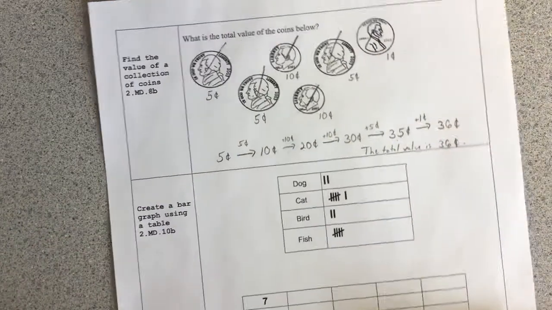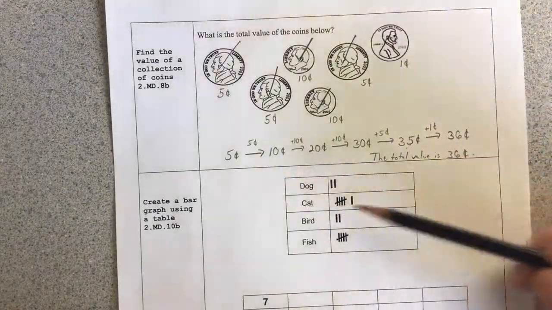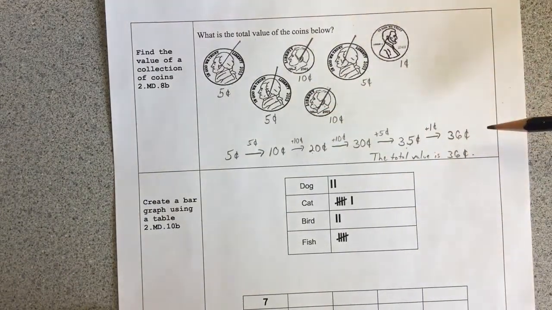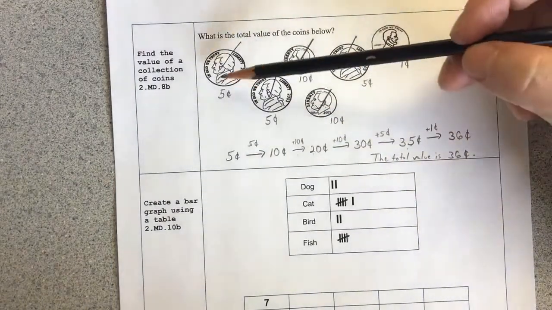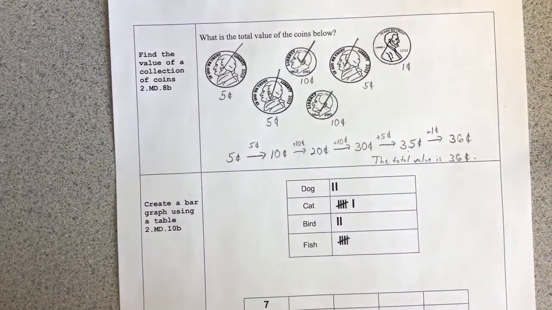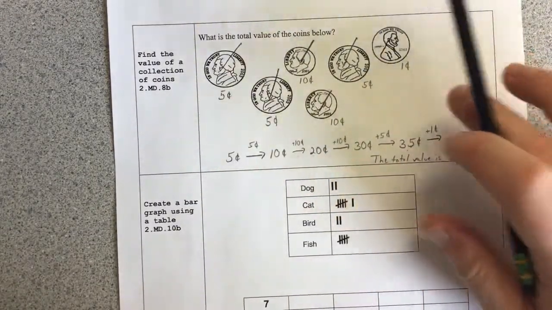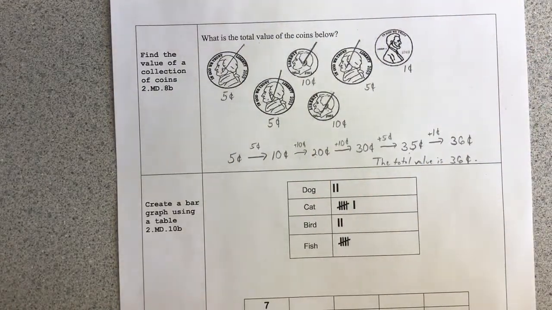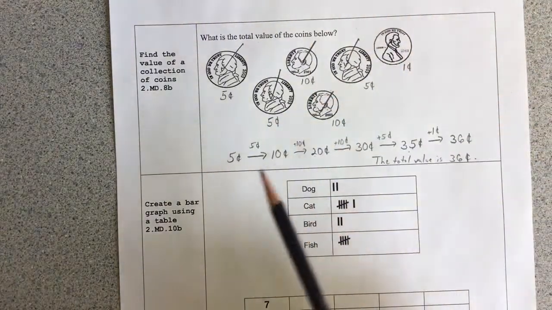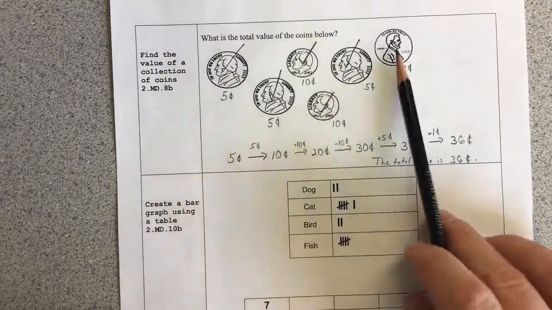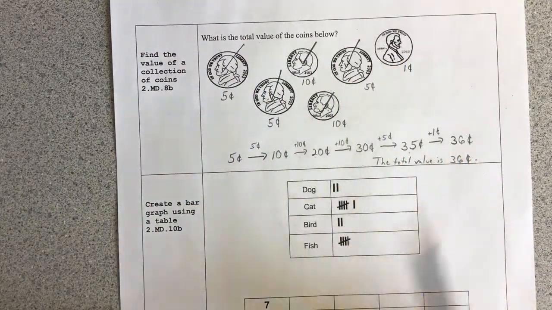Okay, so remember, your strategy could be different. You just need to show a strategy. I could not just simply look at the coins, add them up in my head, and write the answer. I have to show a strategy on paper. If you're solving it mentally, think about what you did in your head and how you could solve it. So this is me walking through and adding up the coins as I go, a way of sharing that with other people.